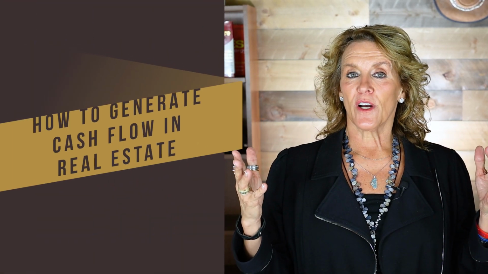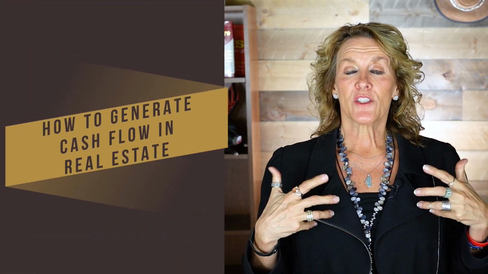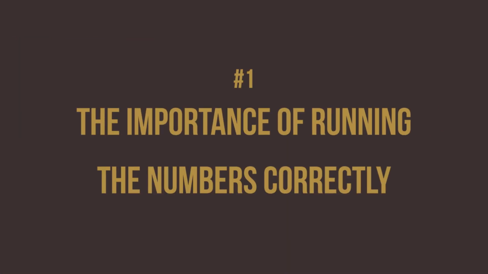How to generate cash flow in real estate. So I love this one, and I would consider myself an expert in it because I know how to make money everywhere in real estate. And so many of you focus on the wrong role. So we're going to talk about your role.